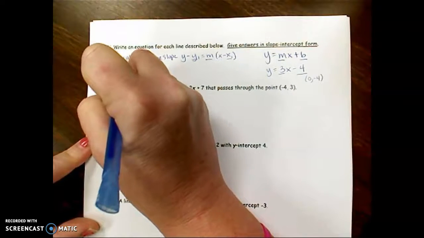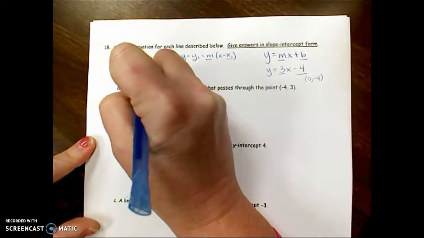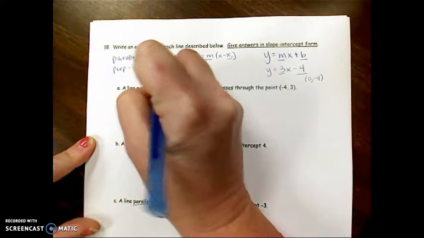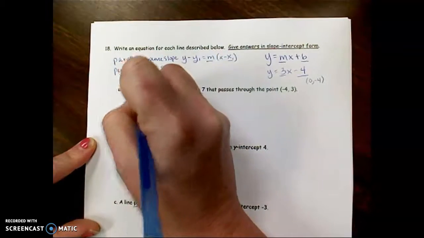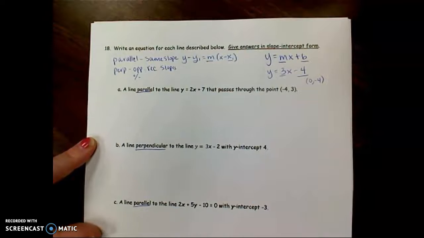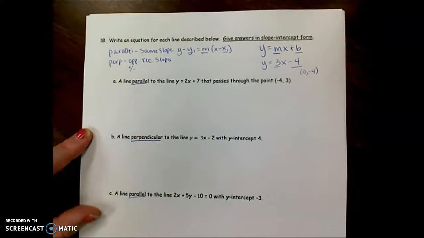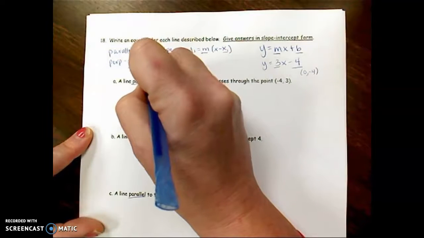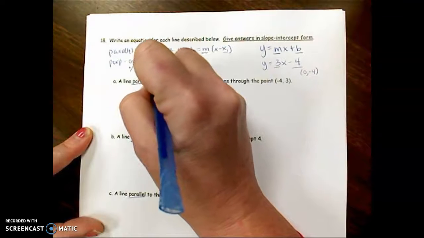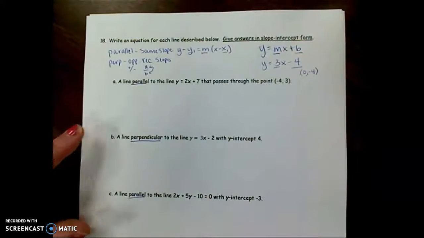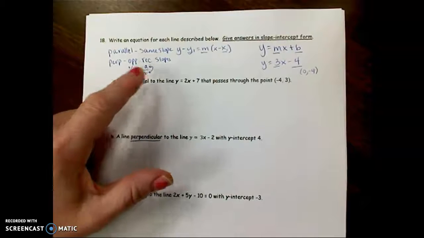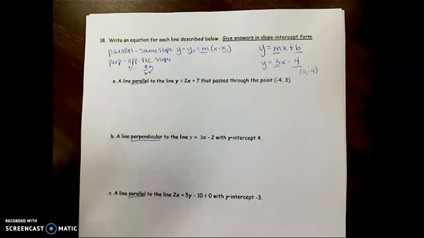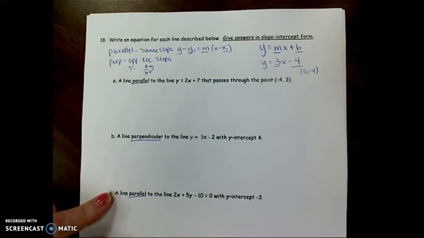And perpendicular lines have opposite reciprocal slopes. So that means you have to change the sign, opposite does. If it's positive, it becomes negative. If it's negative, it becomes positive. And reciprocal means you have to flip the fraction. The numerator becomes the denominator and the denominator becomes the numerator. You have to do both of those changes in order to get the slope of the perpendicular line.